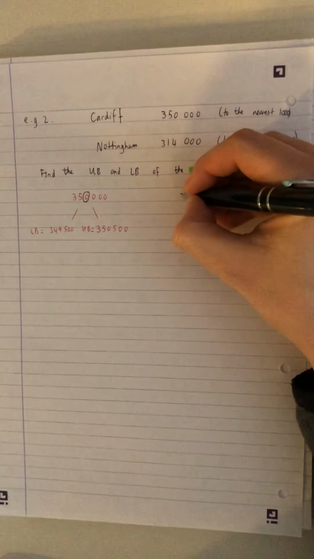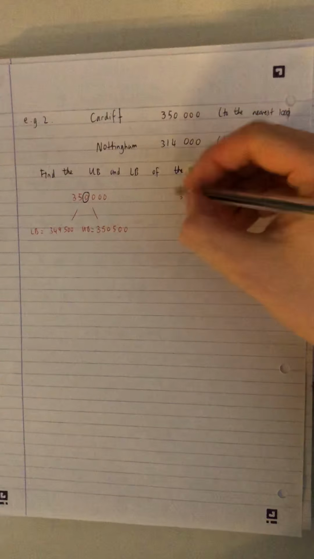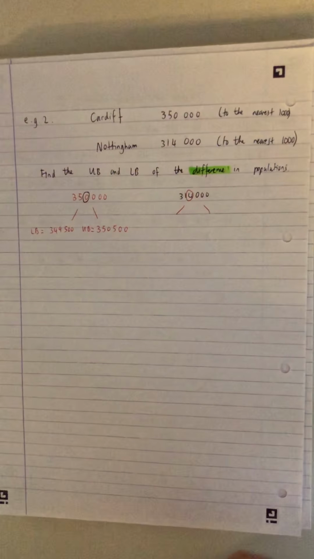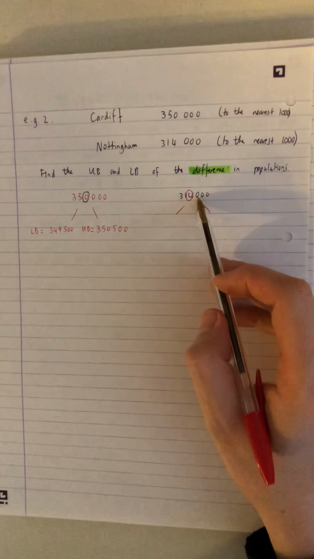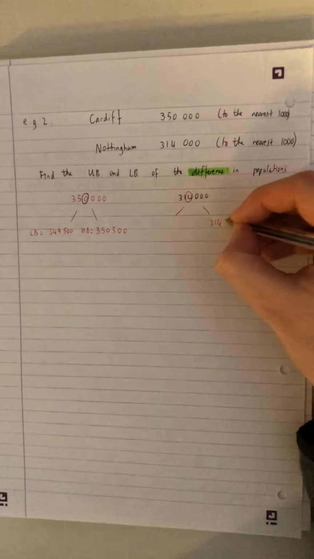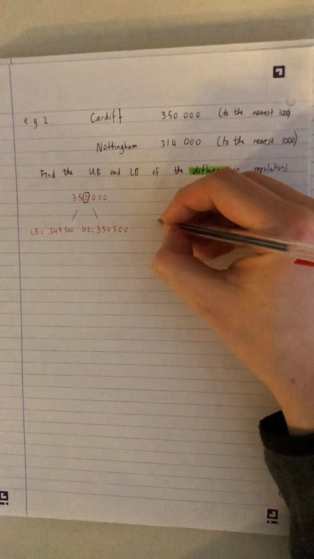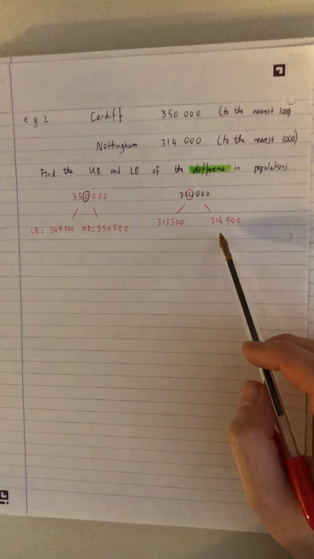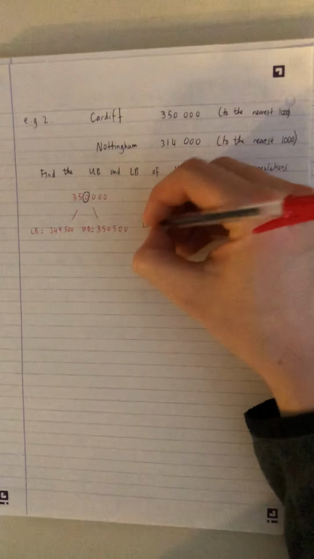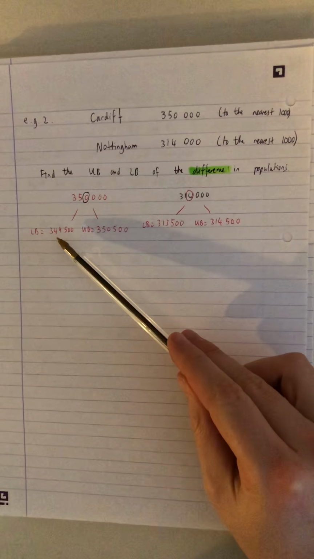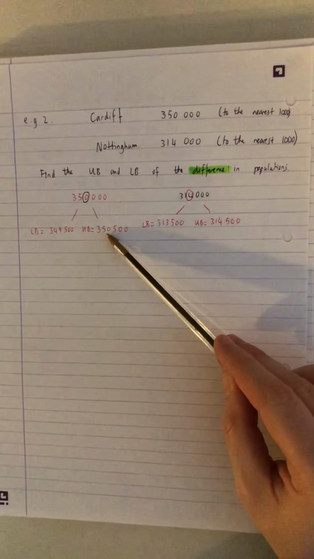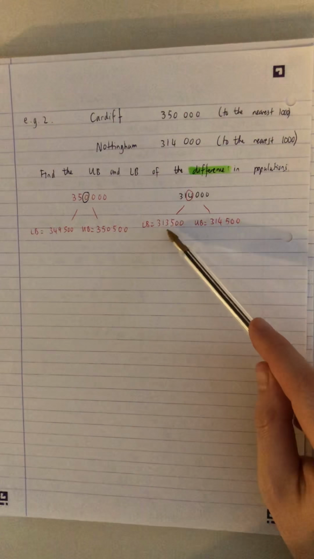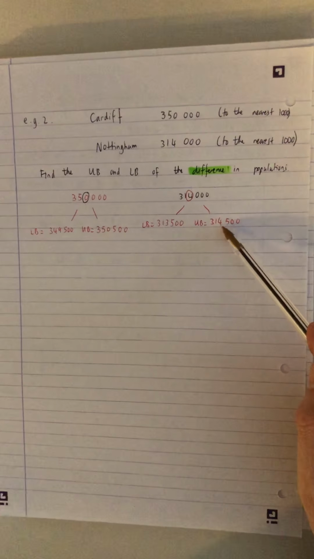Nottingham, 314,000. Circle the thousands column. 5 above, 5 below, the number next door to it. So 5 above this, 314,500. 5 below, 313,500. It's always easier to do the upper bound first. Okay, so lower bound, upper bound. So the actual population for Cardiff is between 349,500 and 350,500, and for Nottingham is between 313,500 and 314,500.